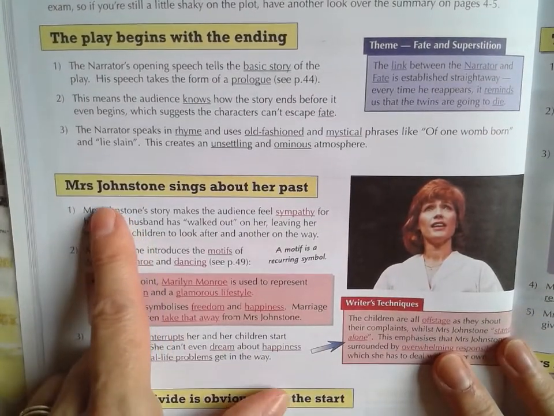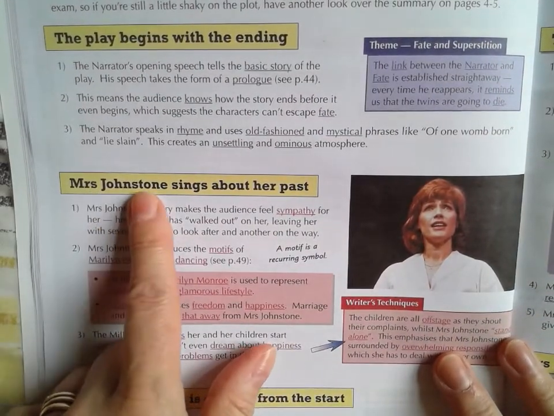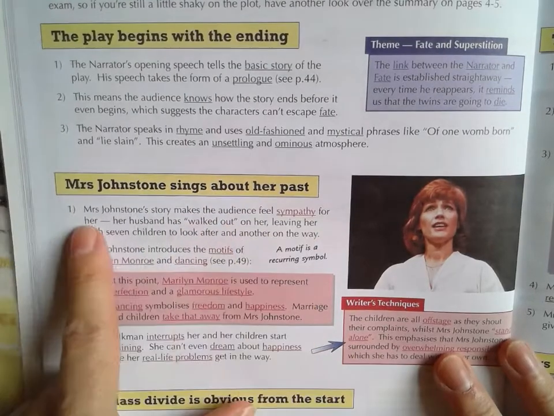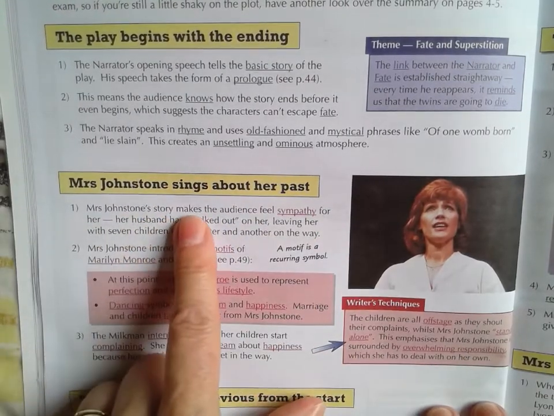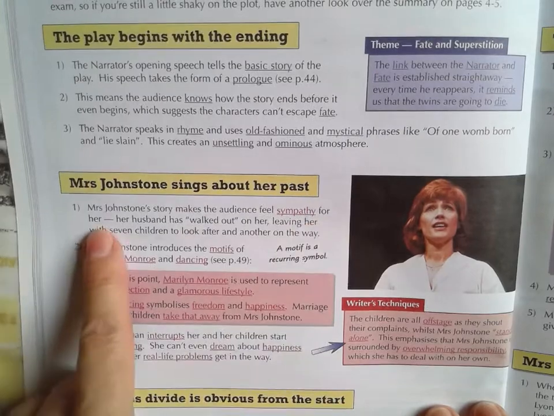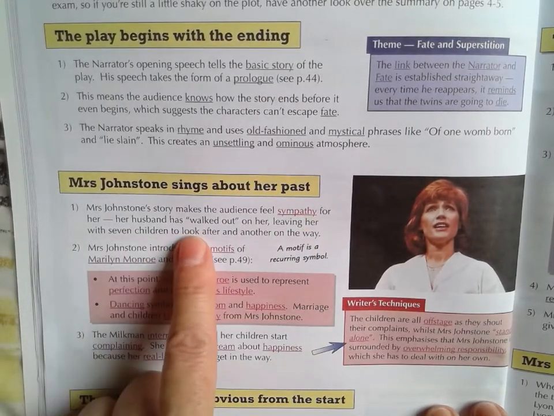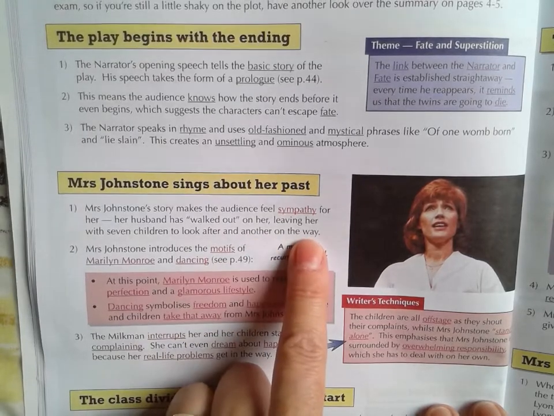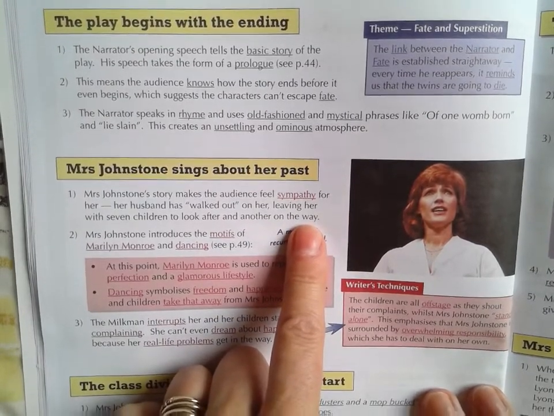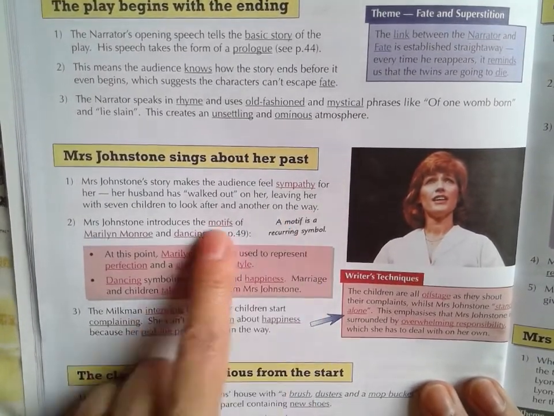However, it changes quickly, doesn't it? And it says Mrs. Johnstone sings about her past. So Mrs. Johnstone's story makes the audience feel sympathy for her. Her husband has walked out on her, leaving her with 7 children to look after and another on the way. So remember, she starts to sing, doesn't she, at the beginning of the play.